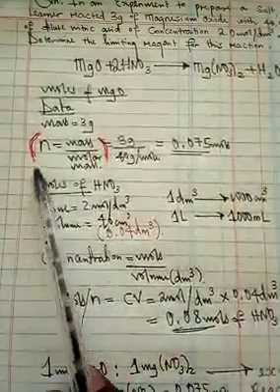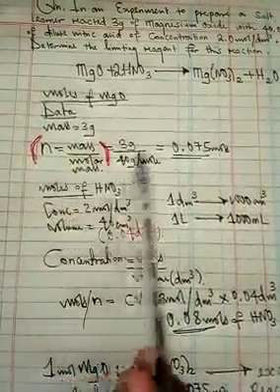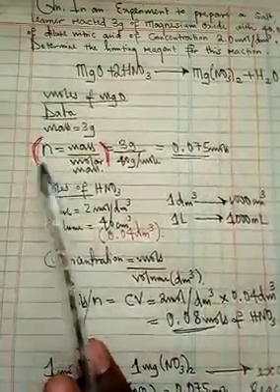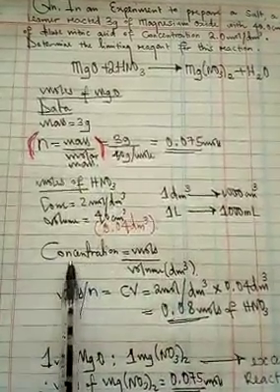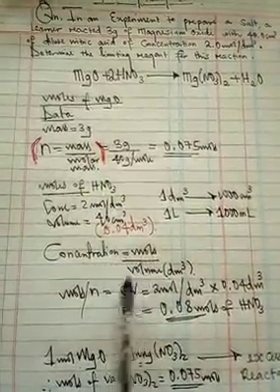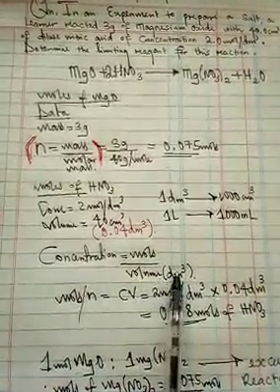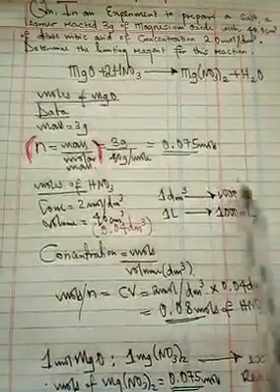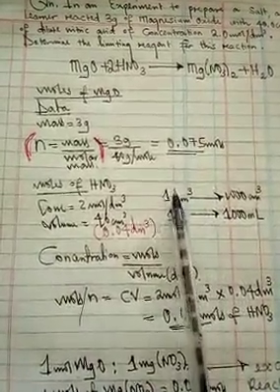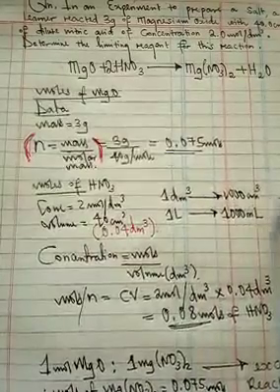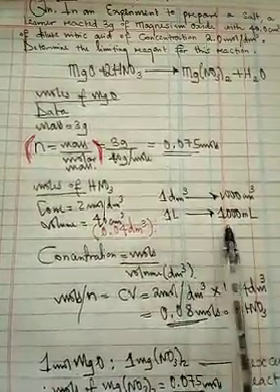Two formulas which you can use to determine the number of moles: number of moles is equal to mass over molar mass. The other is concentration is equal to moles over volume, where your volume is supposed to be in decimeter cubed. Also know this conversion factor: 1 decimeter cubed is 1000 centimeters cubed, which is 1 liter, or 1000 milliliters.